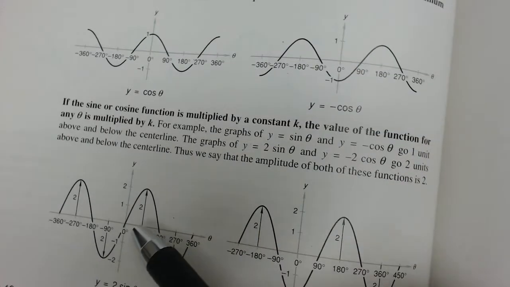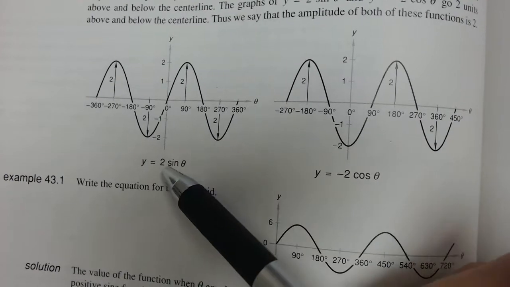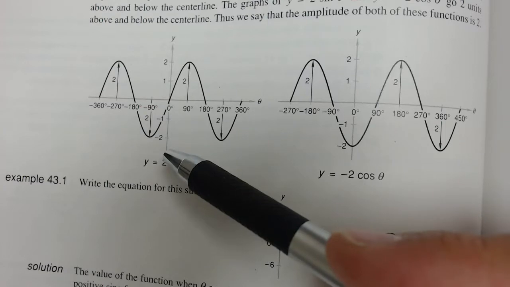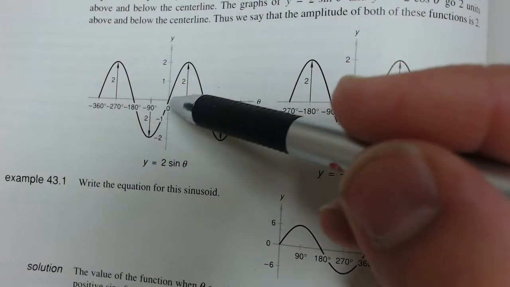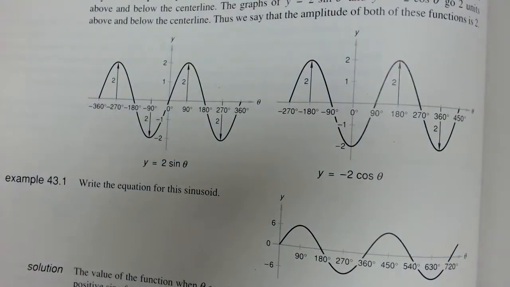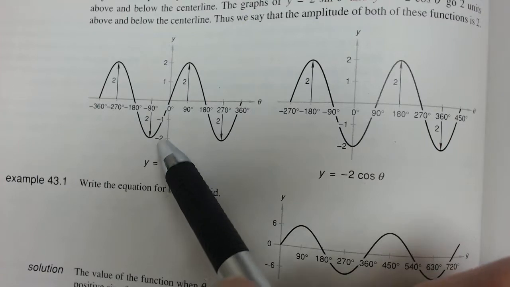If we want to change that, we want to increase the size of each wave, we just multiply by the distance from 0. All right. So here we see y equals 2 times the sine of theta. That takes the top value to +2 and the negative value to -2. So all we do there is we just increase the value or the height of the function.